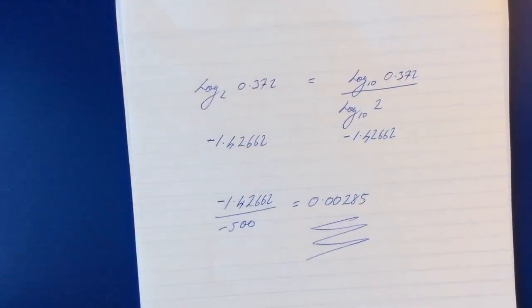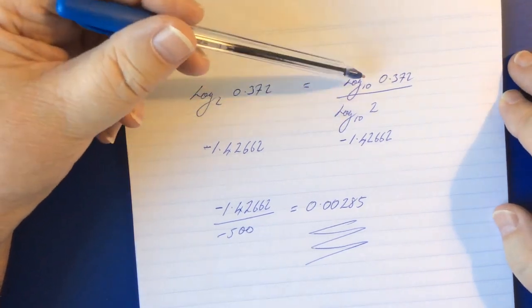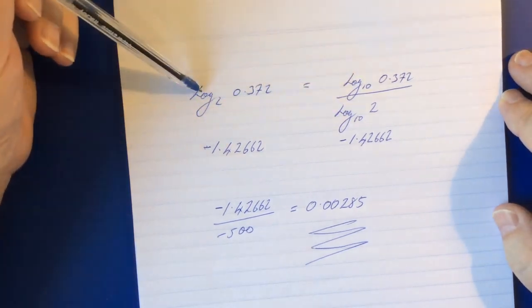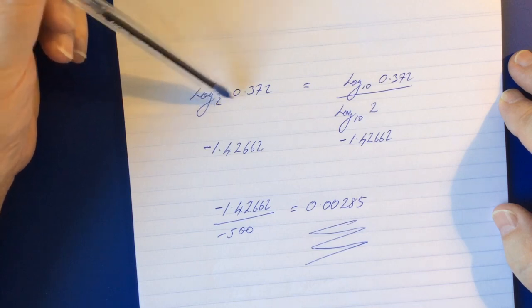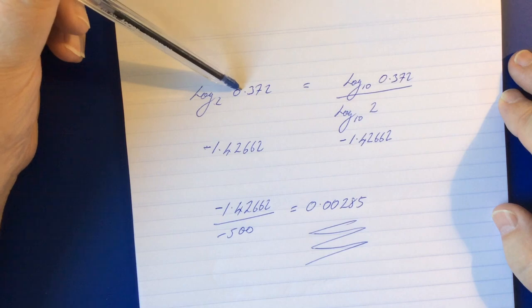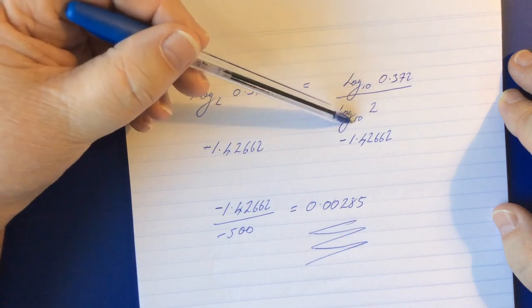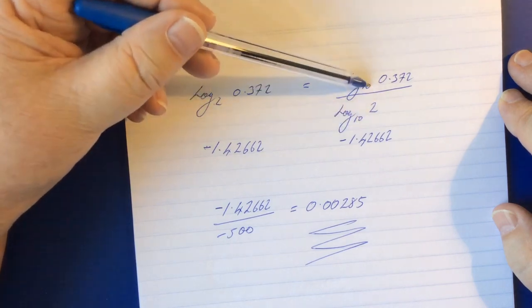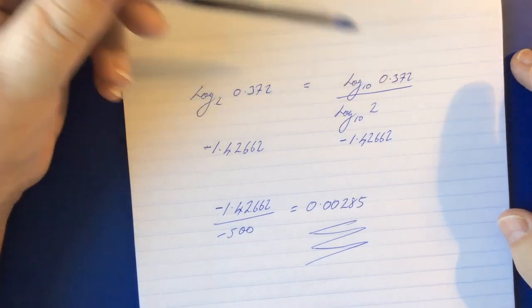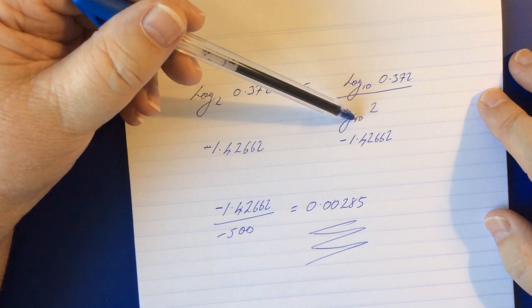And here it is. This is using one of the many log rules that are around. You can write log 2 of 0.372 as the division of 2 logs, and you can select your base. You'll see this in one of my videos on the log rules.